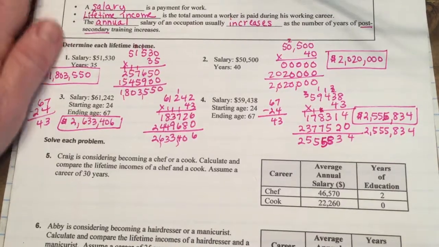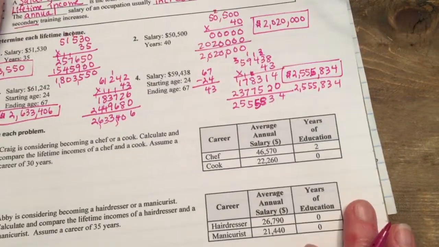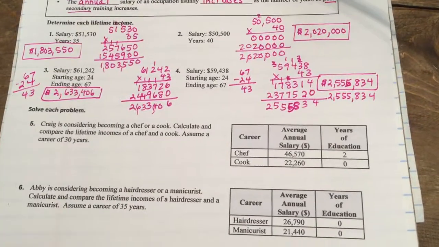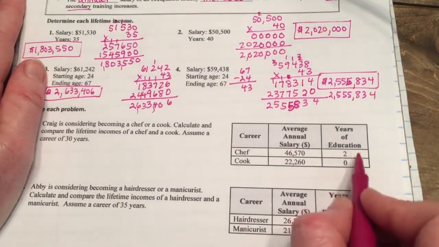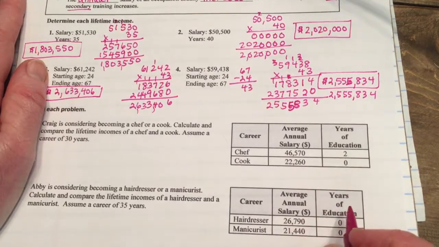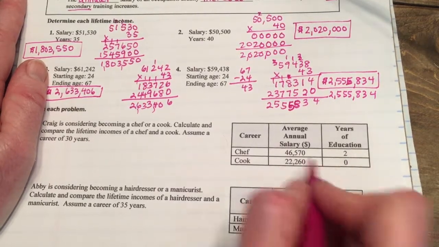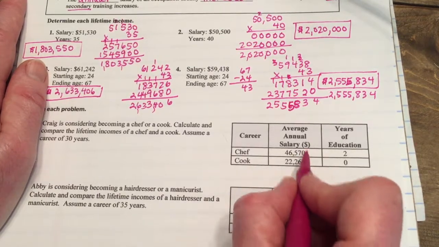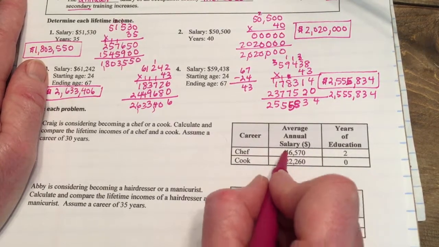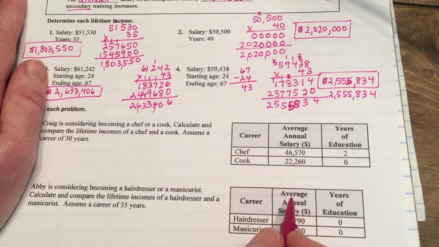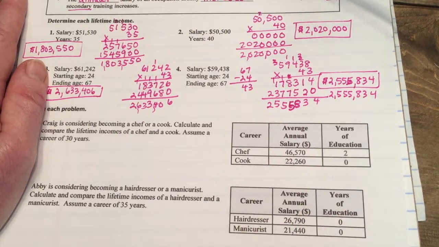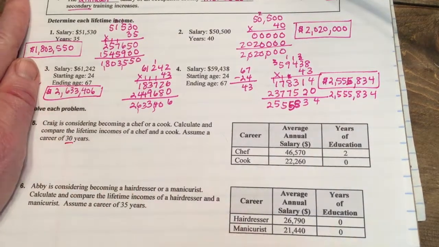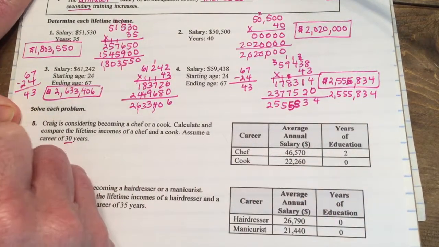So if someone asked you the difference between the two, chef sounds a little fancier, a little nicer than just a cook. And you can see that this person had 2 years of education while the cook had 0. So that means they went to some kind of school or got some training. And you can see the difference in their annual salary. It's double. The chef is double the cook. So over a lifetime, we want to compare that and see what a difference it made. They're both working 30 years, so we're going to multiply both of these by 30.